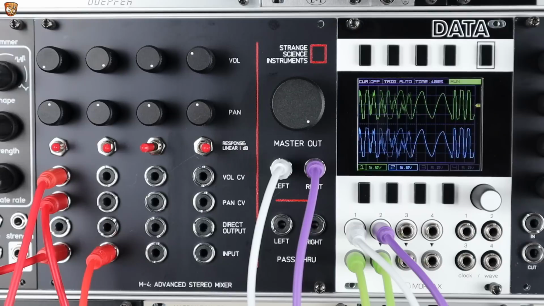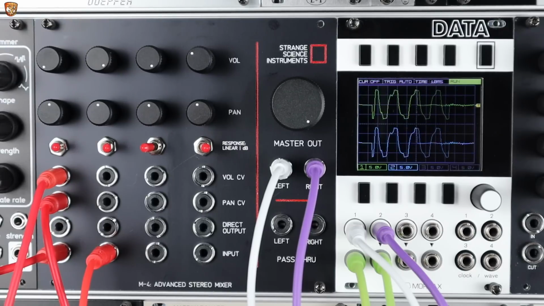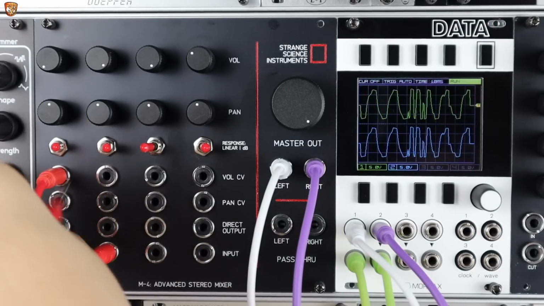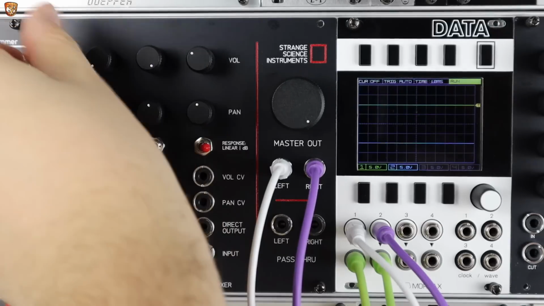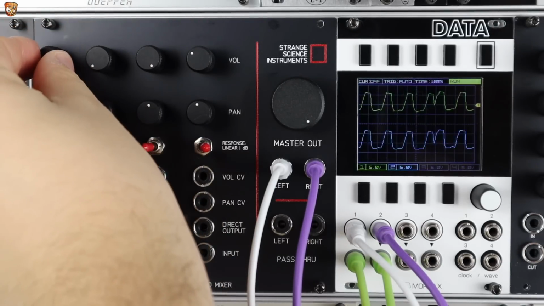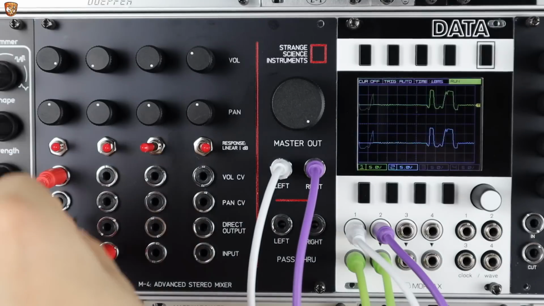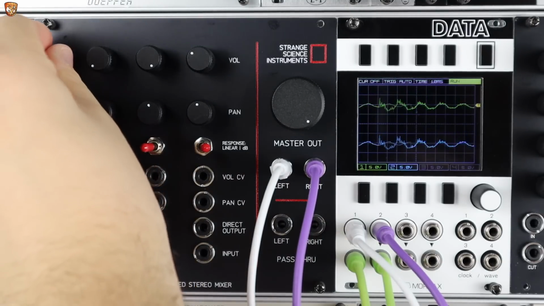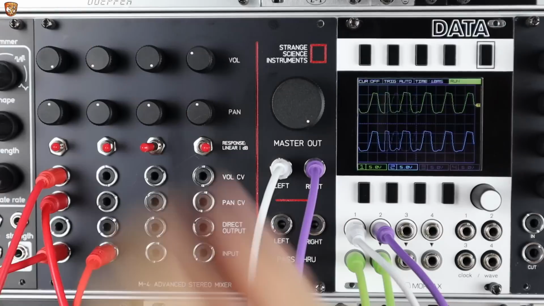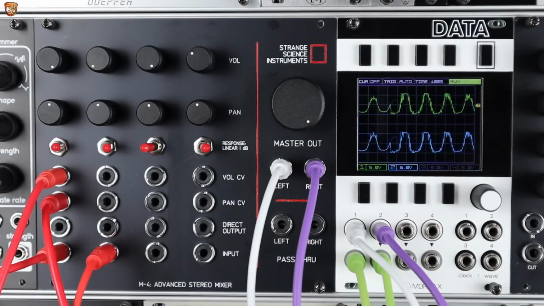Now here it is modulating its own amplitude, just the volume CV on channel 1. And we get like almost rectified type overtones. Let's add the pan CV back in as well. It's an interesting kind of distortion effect.